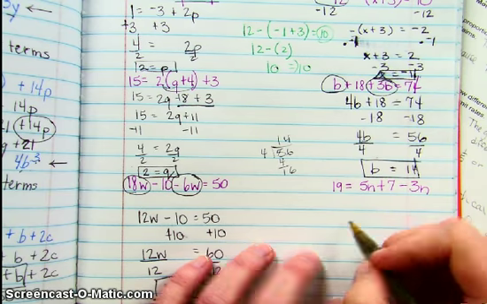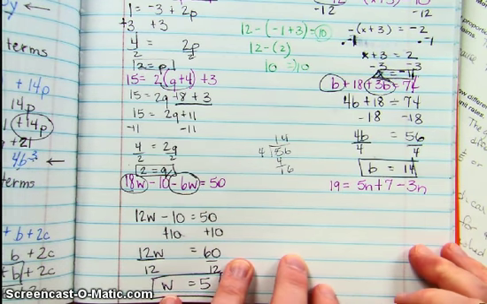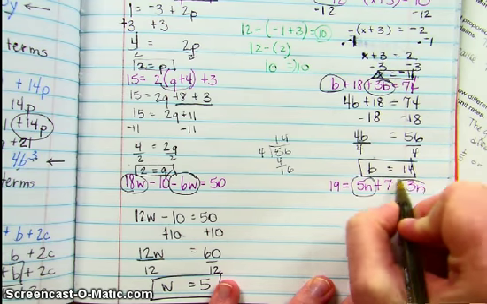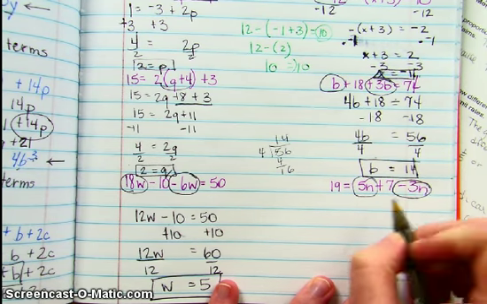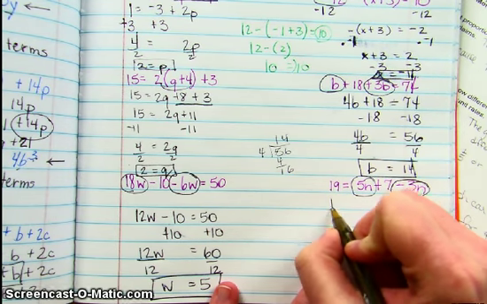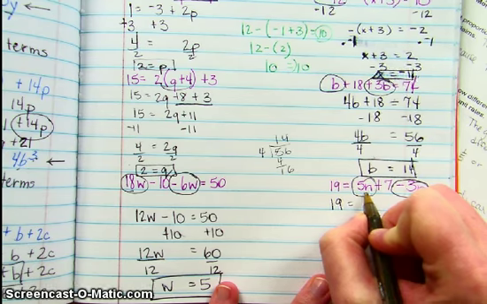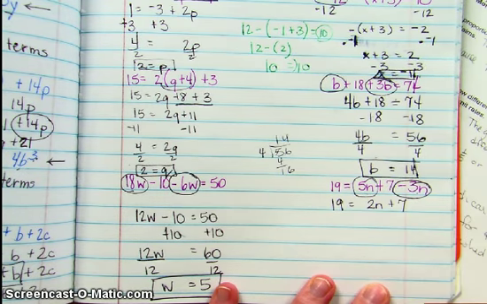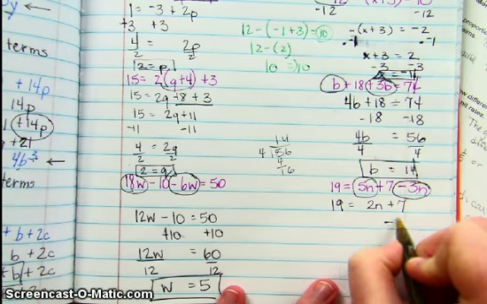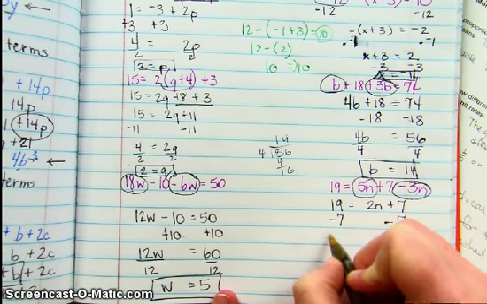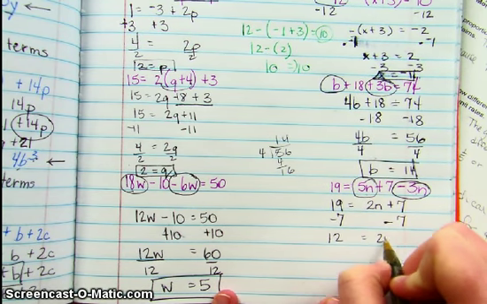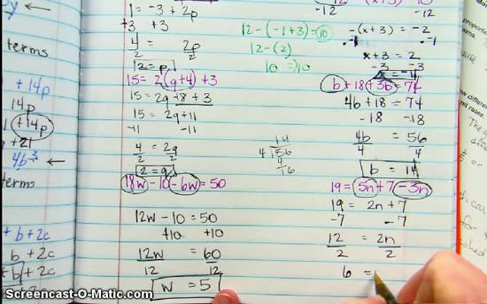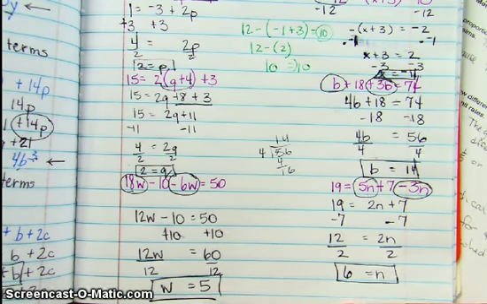Alright, last one. 19 is equal to 5n plus 7 minus 3n. Our like terms are 5n and subtract 3n. Look at what's in front of it, the operation. So 19 is equal to 5n minus 3n is 2n. Bring down your plus 7. You got a two-step equation. Subtract 7 from both sides. You got 12 is equal to 2n. Divide by 2. Divide by 2. 6 is equal to n.